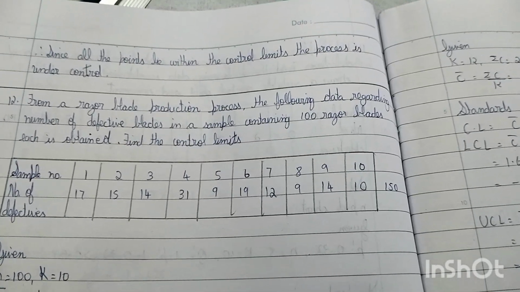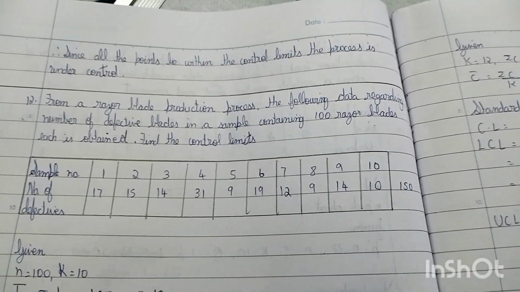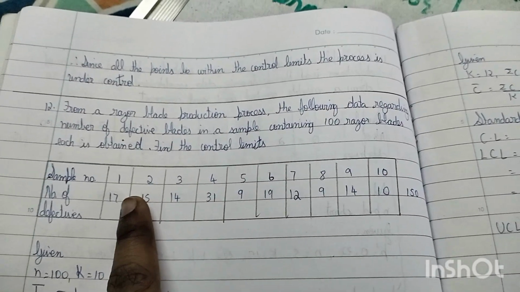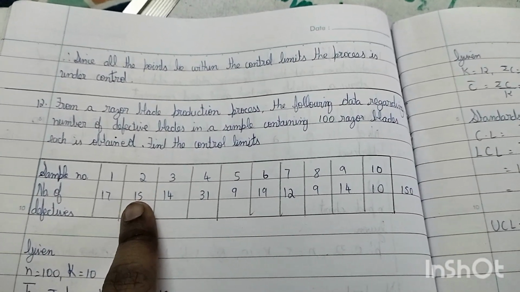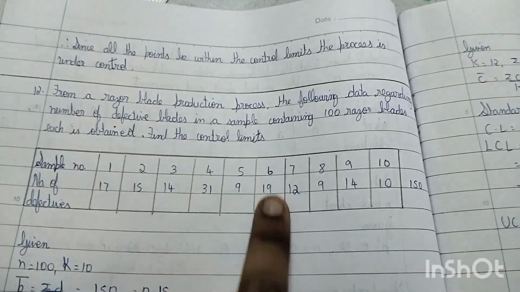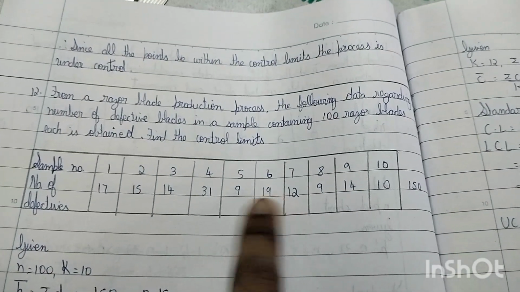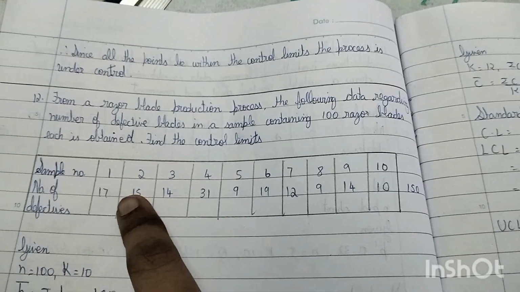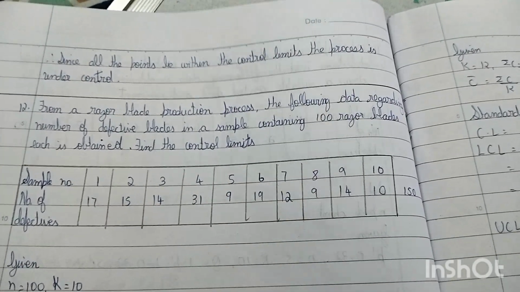This question: from a razor blade production process, the following data regarding number of defective blades in a sample containing 100 razor blades each is obtained. Find the control limits. So here the sample numbers and the number of defects are given. So n is 100 because sample is 100, and the number of defectives, when you add all this you get 150.